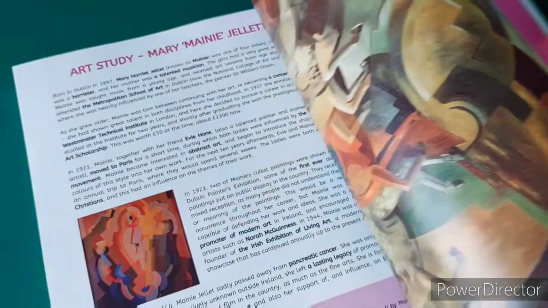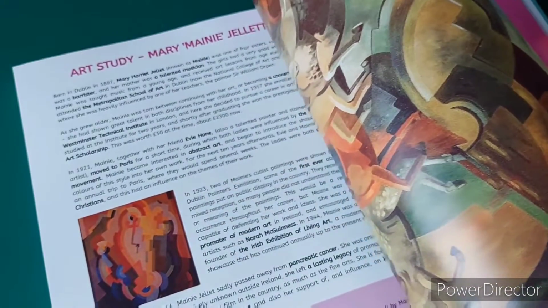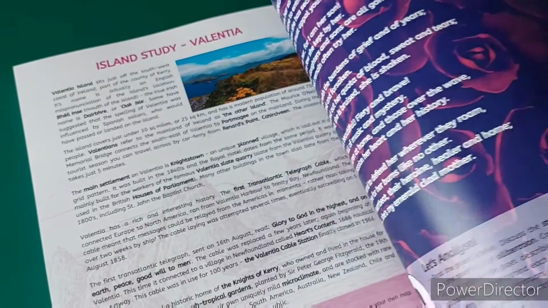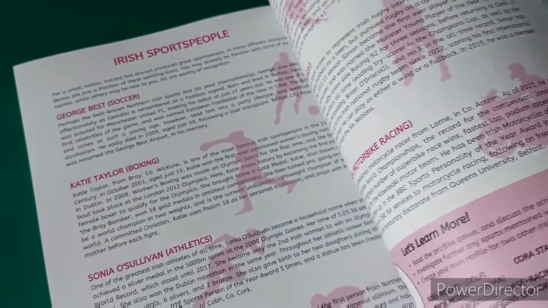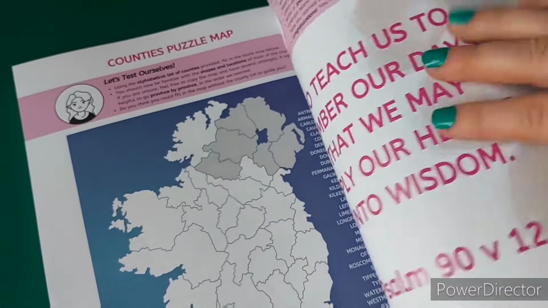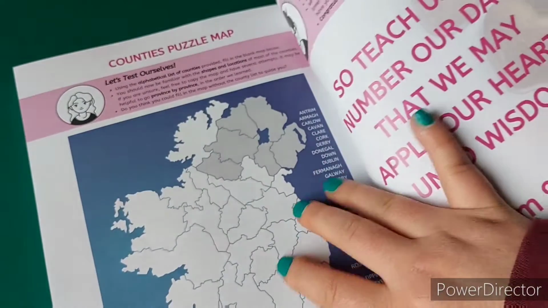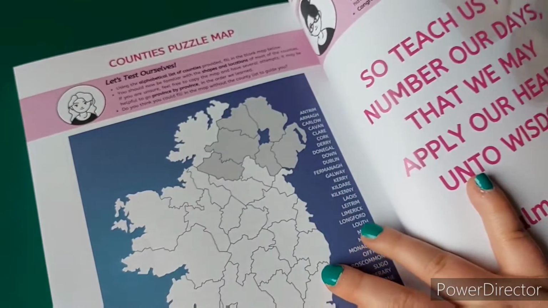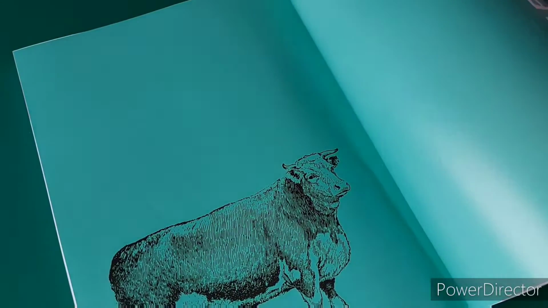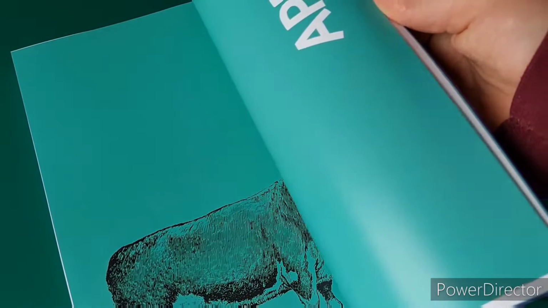So it's not just Ireland, it's also using Ireland as a stepping point to develop interest in other things. So you're going to learn about different subjects, but through using Ireland as a stepping point. And here at the end, you can see a county puzzle map. So by the end of the curriculum, we would hope that all children would be able to name all the 32 counties and map them.